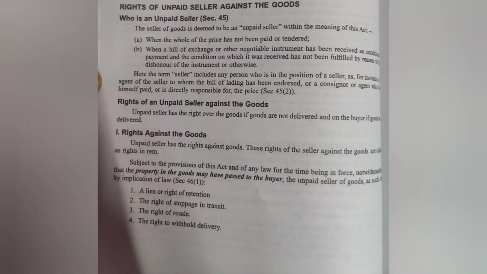After that, that was the 15-mark question. This is another important 15-mark question: the rights of an unpaid seller against the goods. We have already discussed this, and now we are going to discuss it in detail. An unpaid seller is one who has sold goods or services but has not received the price. What are the rights of an unpaid seller? First, he has rights against the goods, and second, he has rights against the buyer.